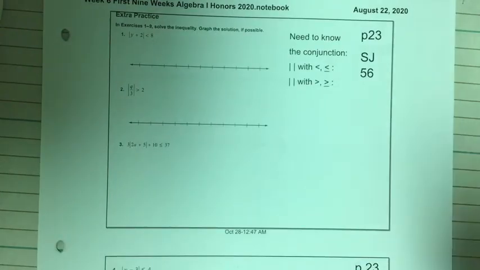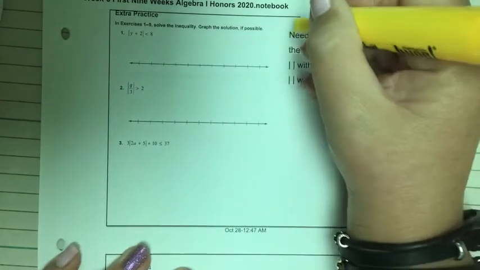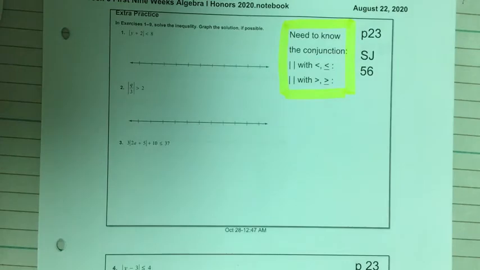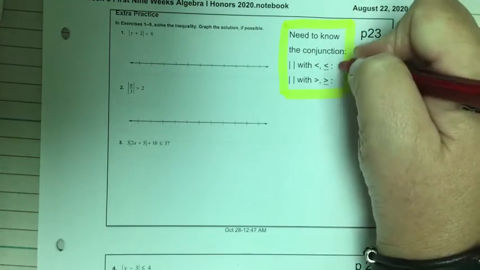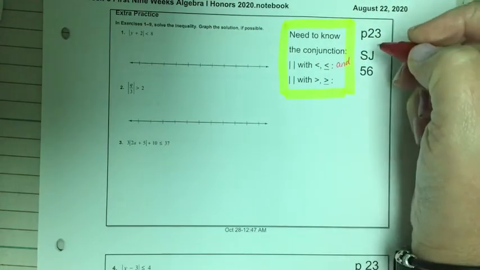Please write this down somewhere on your paper. You need to know what conjunction to use, whether you have an and or an or. It's not evident when you look at the problem what your conjunction is. When you have a less than or equal to symbol, that's an and.